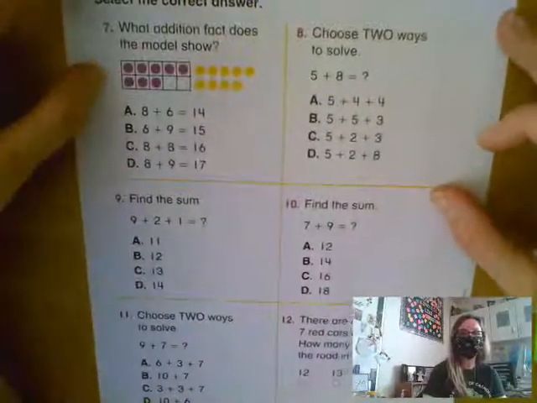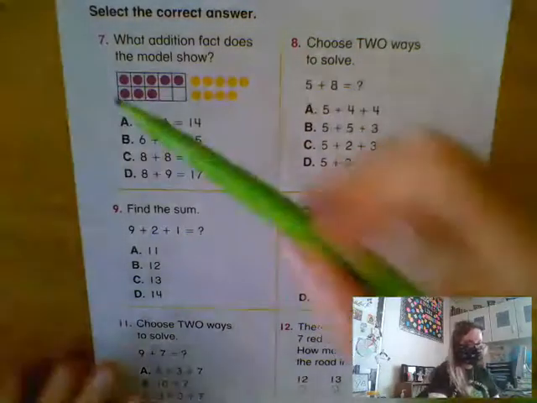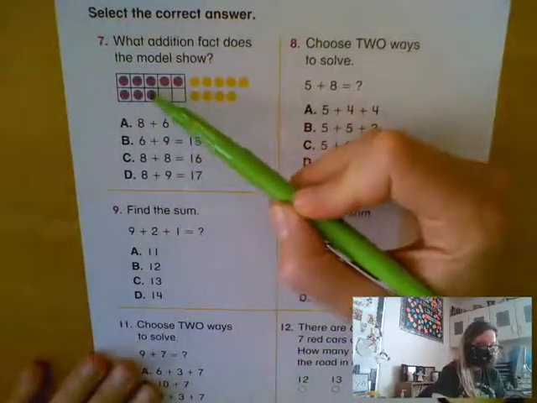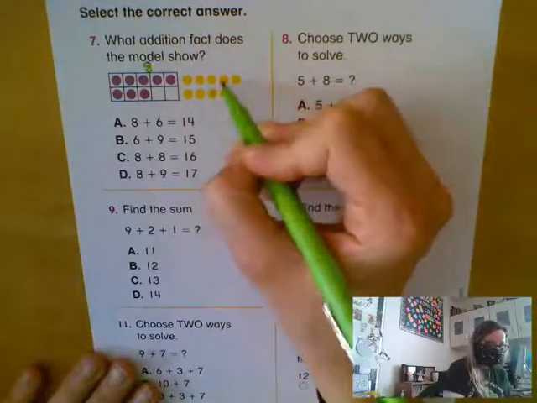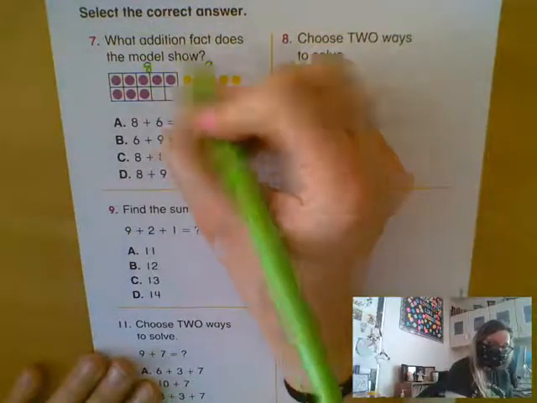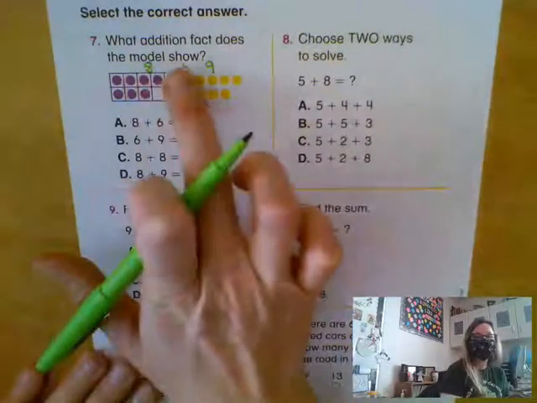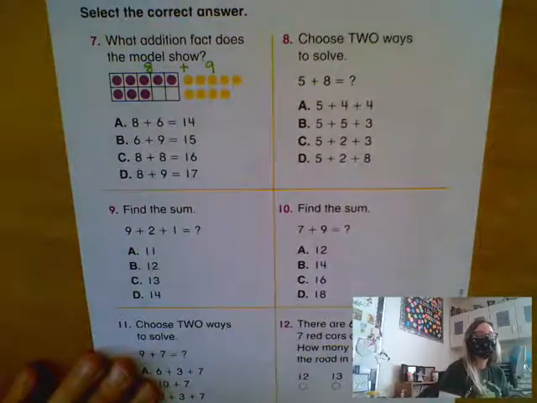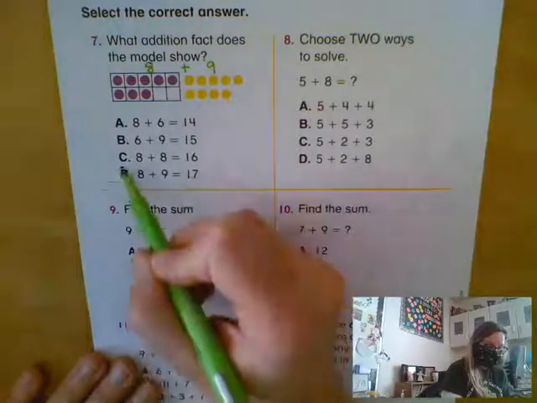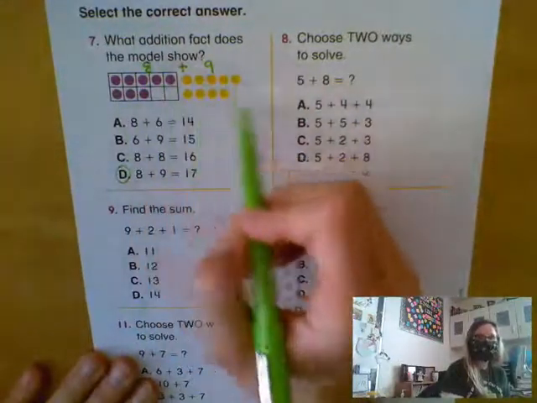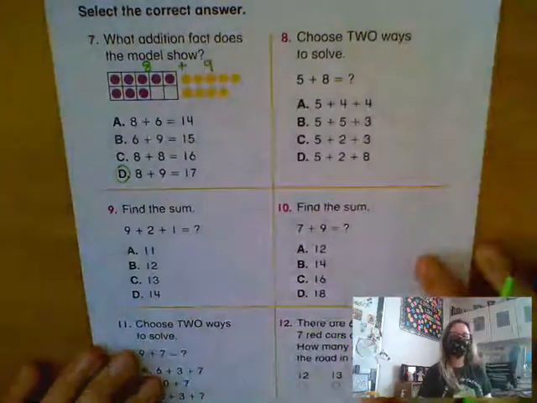Let's flip now on to the back, Blake. We're looking at number 7. And it says, what addition fact does the model show? So we count. 1, 2, 3, 4, 5, 6, 7, 8 purple. 1, 2, 3, 4, 5, 6, 7, 8, 9 yellow. And it's addition, so we're adding. Does anyone see an answer that shows 8 plus 9? Lillian? D. 8 plus 9 equals 17. So this model shows us 8 circles plus 9 circles equals 17 circles altogether.